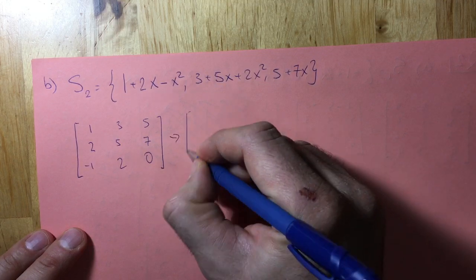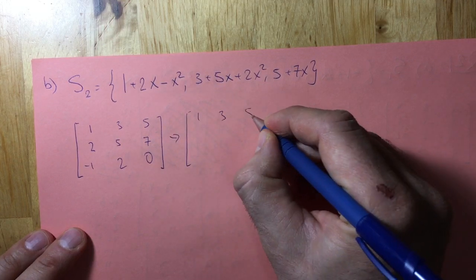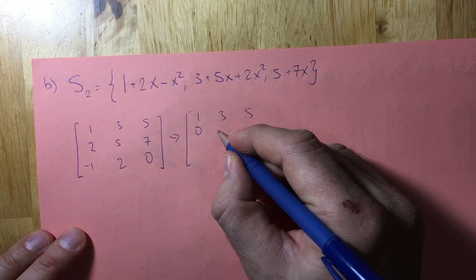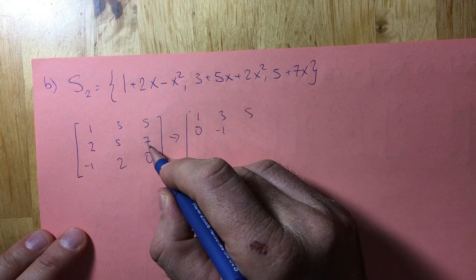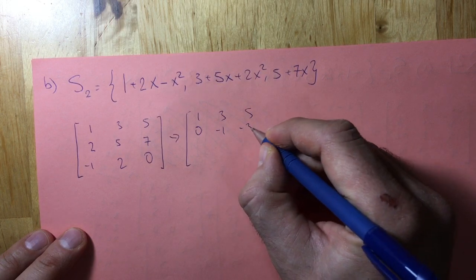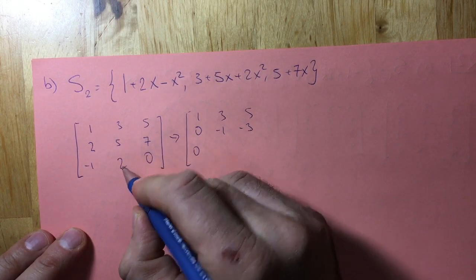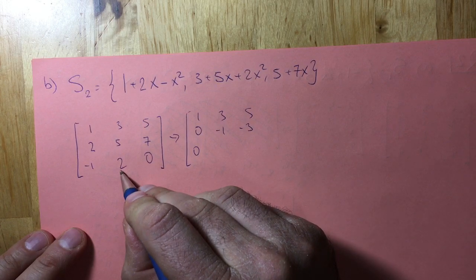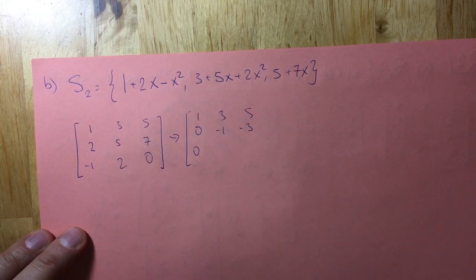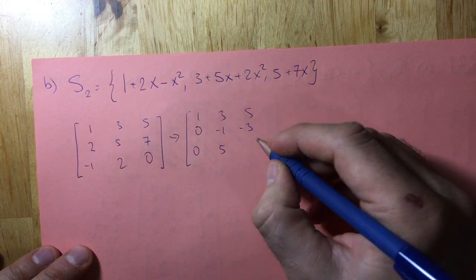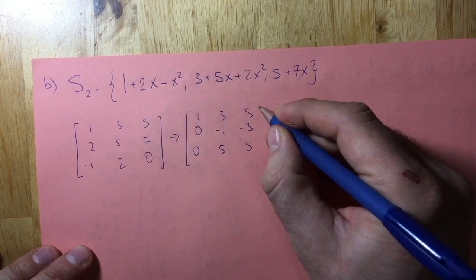And now we row reduce. 1, 3, 5. 2 minus 2 is 0. 5 minus 6 is negative 1. 7 minus 10 is negative 3. Negative 1 plus 1 is 0. 2 plus 3 is 5, and 0 plus 5 is 5.